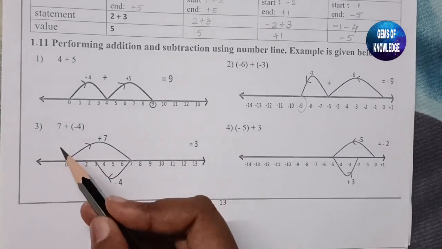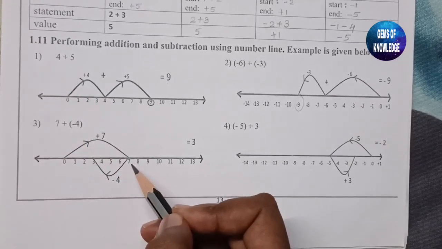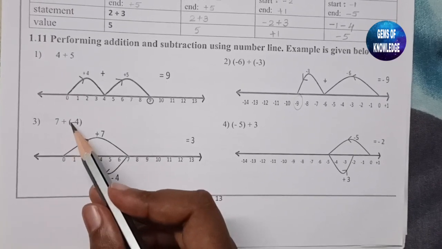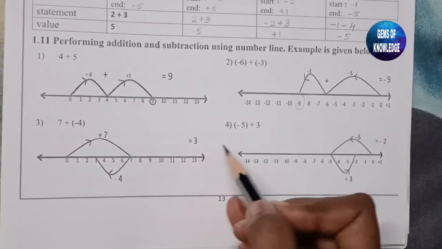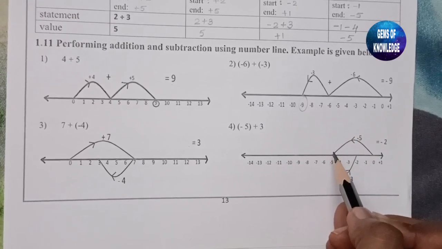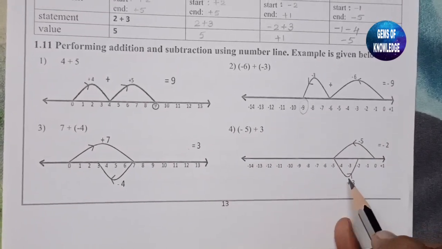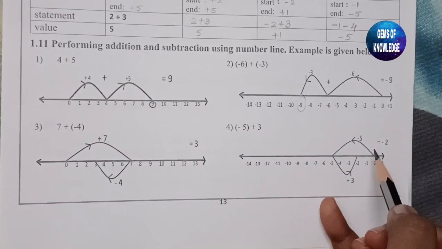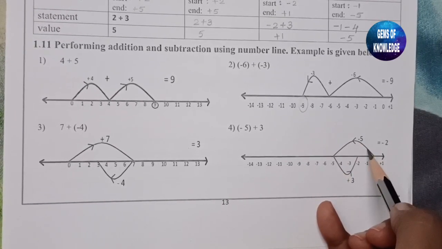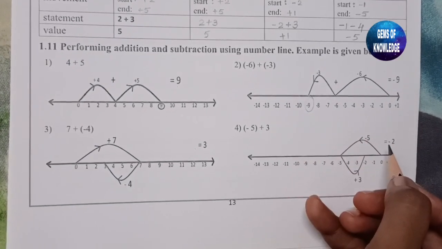Similarly, here you can see from 0 to plus 7, you can see plus 7. Again it is going in the negative direction, downwards, so it will be minus 4. So 7 minus 4 will be 3. Similarly, here from 0 to minus 5 it is going. Okay, and again it is changing its direction. First it is negative, now it will be positive. Change the direction. So minus 5, and this side it is plus 3, means it is going in a positive manner. So it will be minus 2.